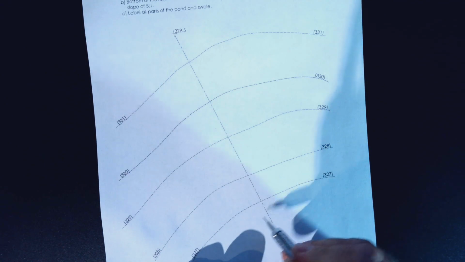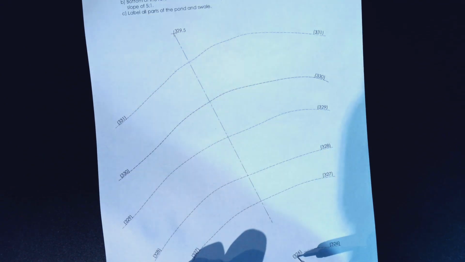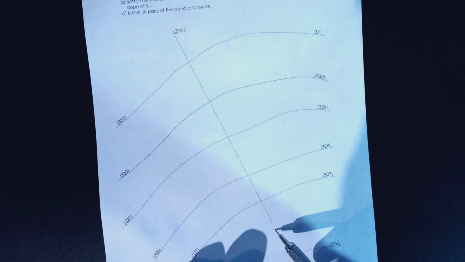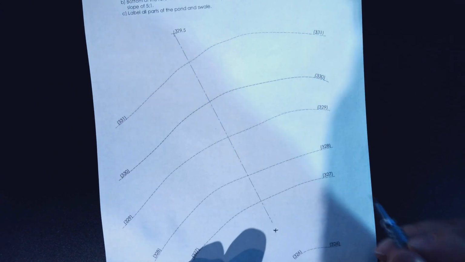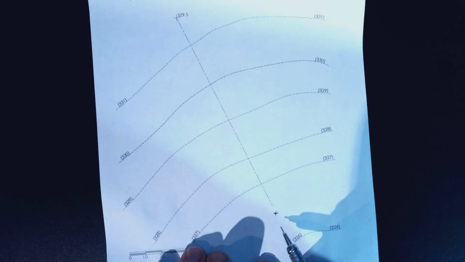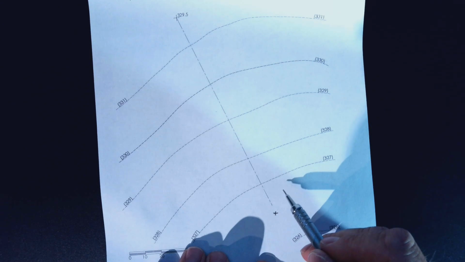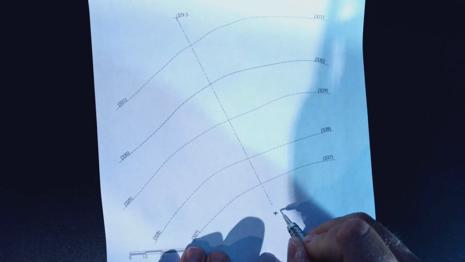If you put your embankment right here, because there's 326, 327, and we know the top of your embankment is going to be 326.5.